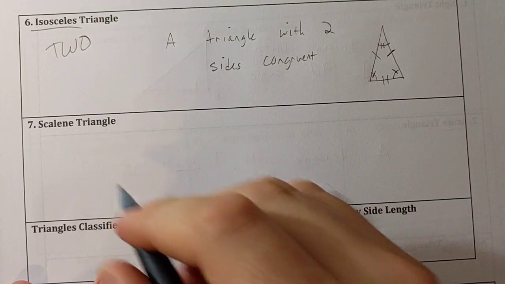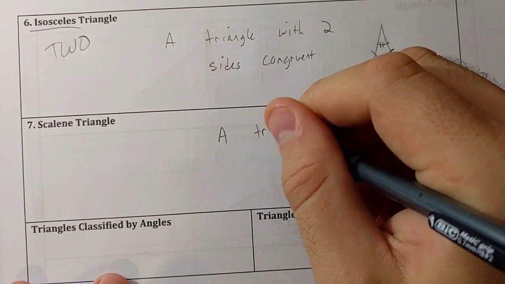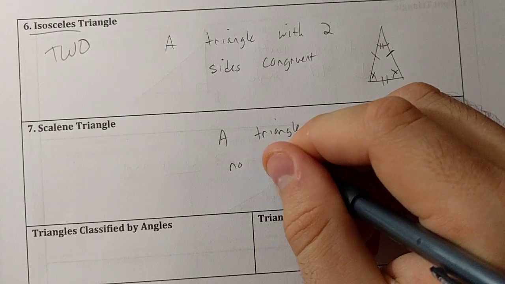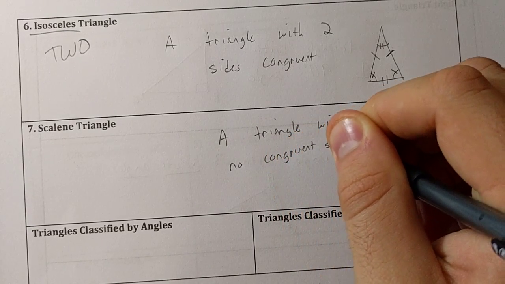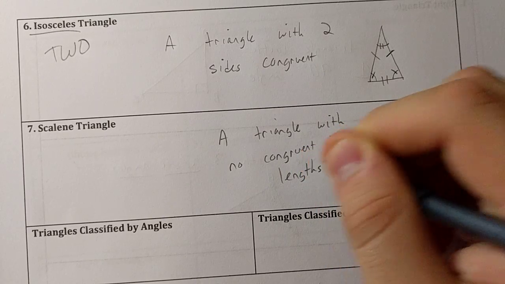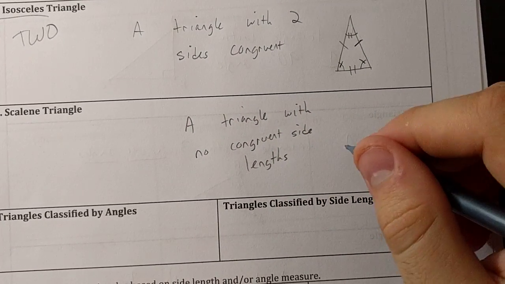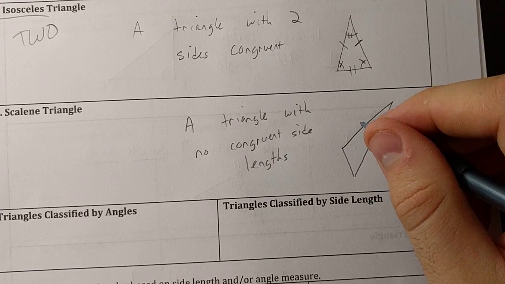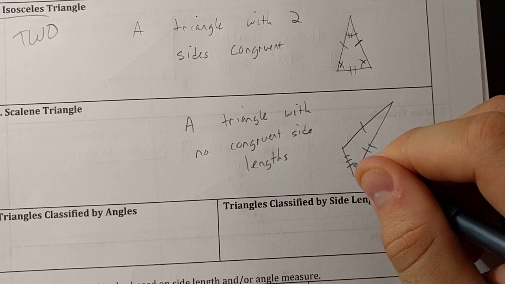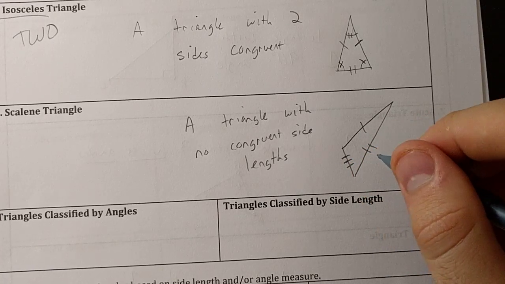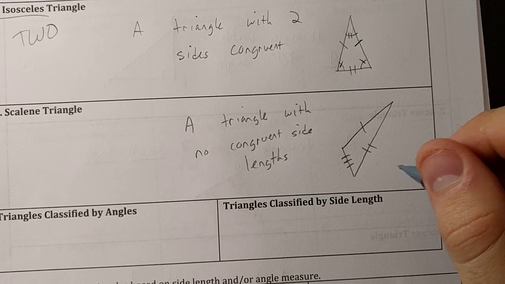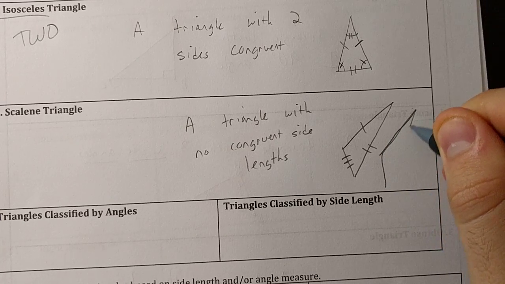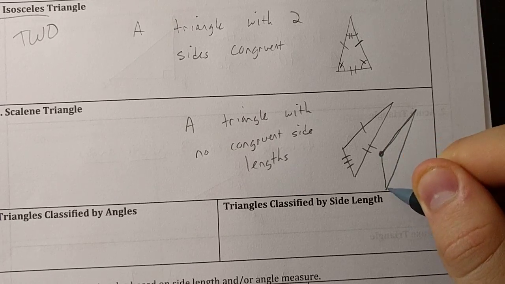Lastly, a scalene triangle is a triangle with no congruent side lengths. So this is going to be a triangle. It could be right, it could be obtuse, doesn't matter, because it's classified by its lengths. Every side length is a different number of tick marks. That way you know that there are three side lengths that are not congruent. This is scalene. Sometimes they won't even be marked. It's an option to not mark anything, so that way people know that these three side lengths are not the same length.